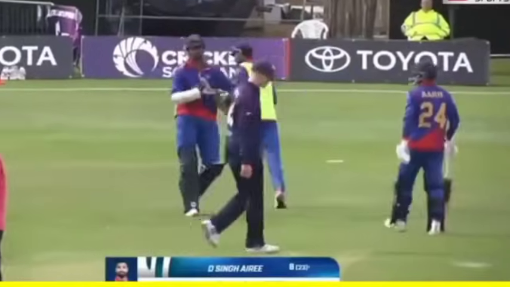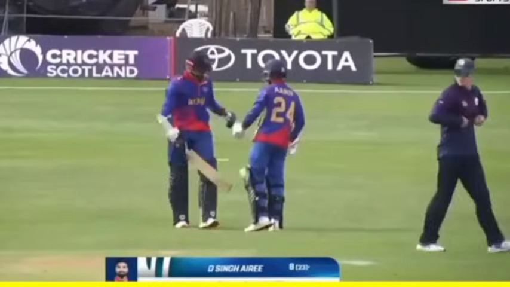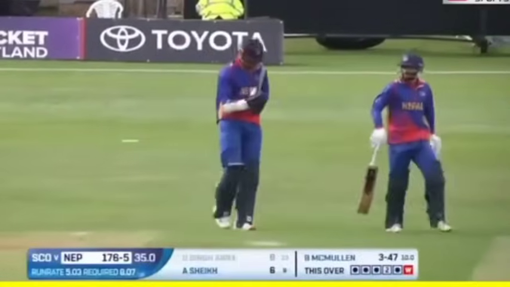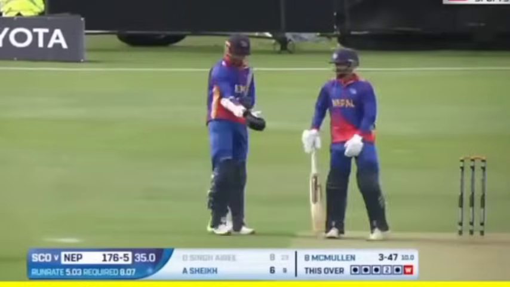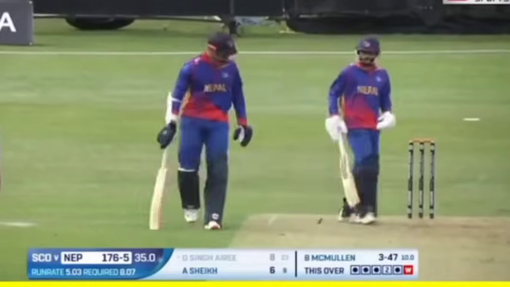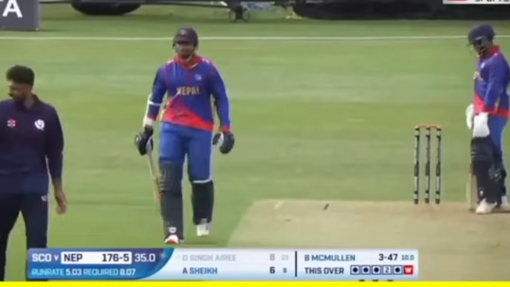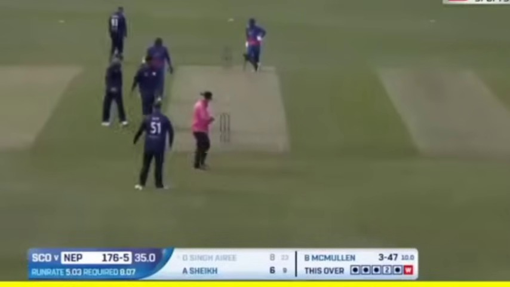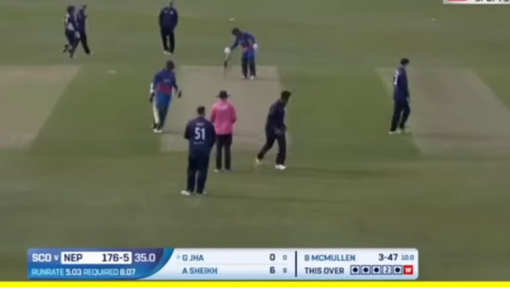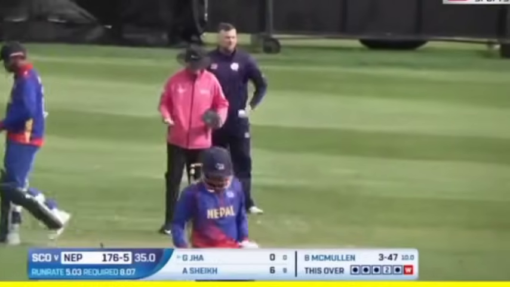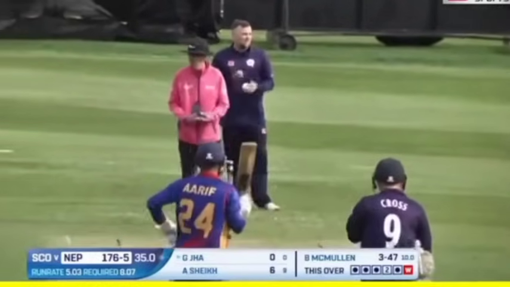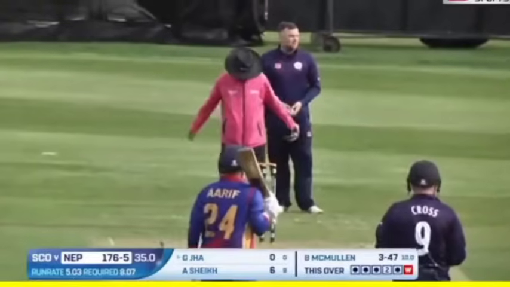And now things do get much more difficult for Nepal. 176 for 5 with 15 overs remaining. You see now for the first time that required run rate has just crept up over 8. Gulshan, new batter in. So they are sticking with the batting order as originally slated.